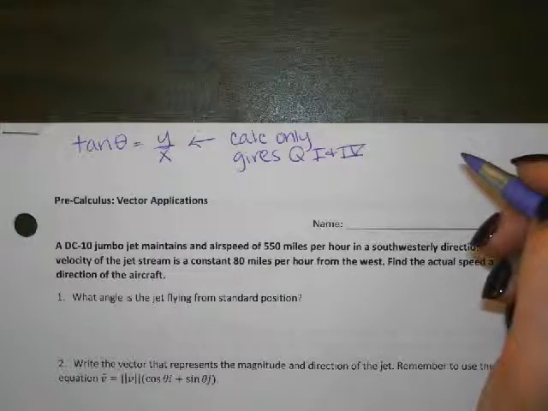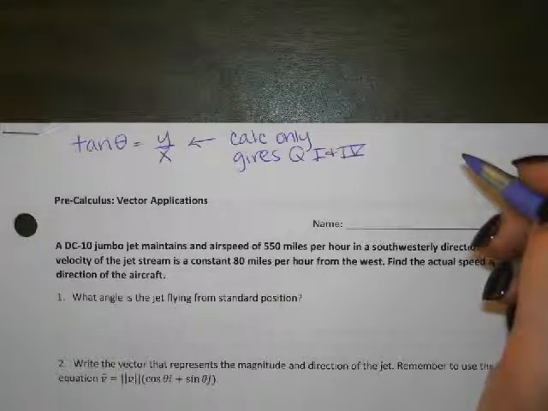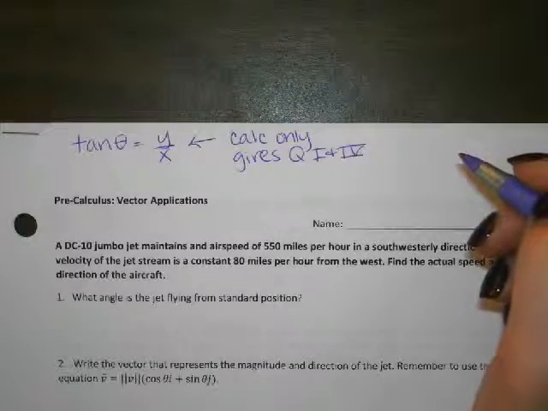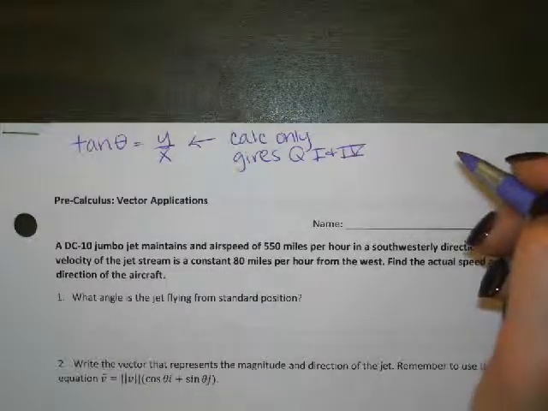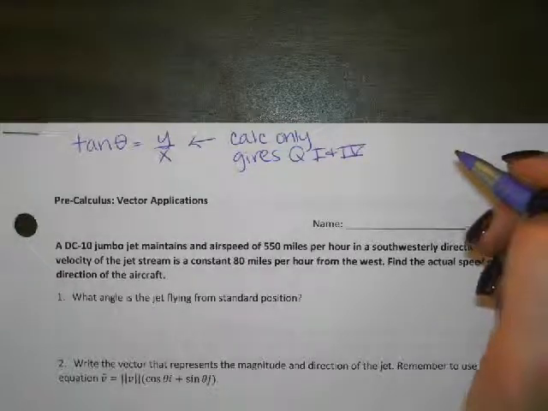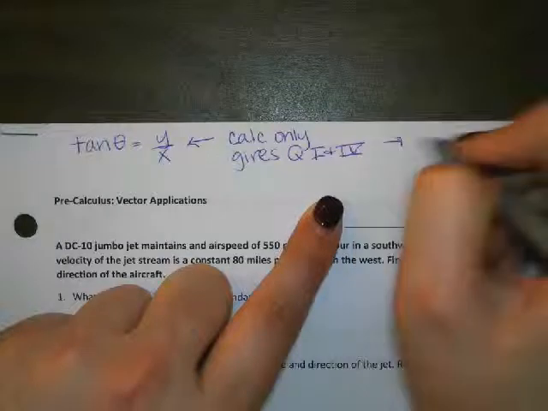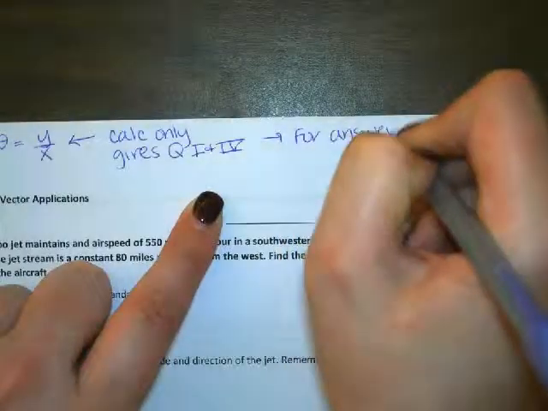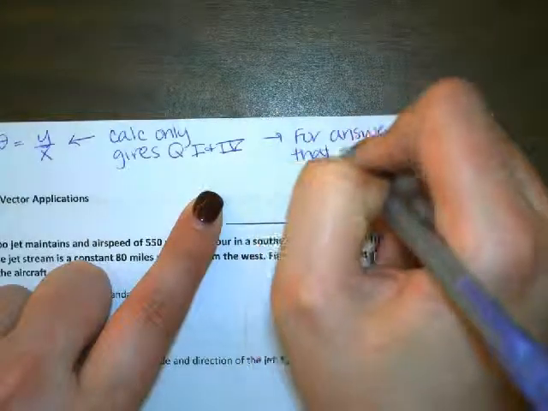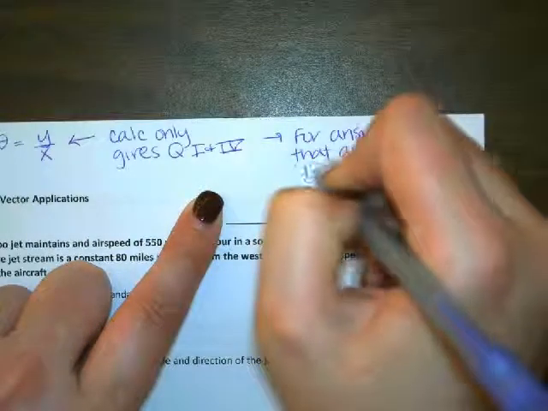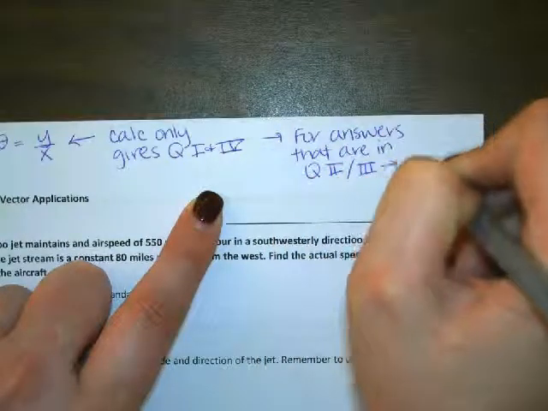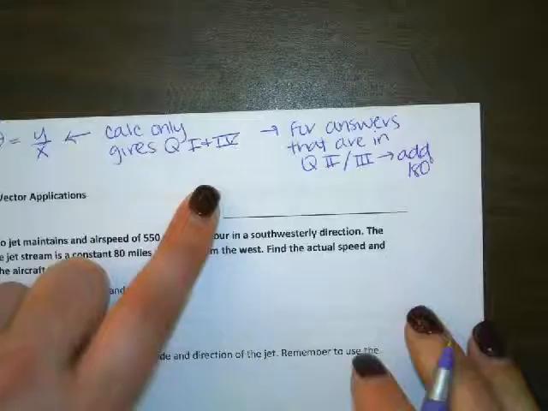Okay? So if the answer is supposed to be in quadrant 2 or 3, do you remember what we have to do to tangent to get the next answer? Add 180. So if it was in radians, you would add pi, but we're in degrees, so we're going to add 180. Okay? So we're going to say for answers that should be in quadrant 2 or 3, add 180. Okay?